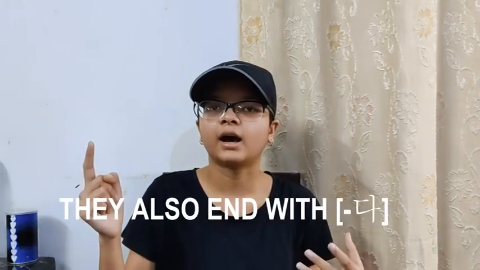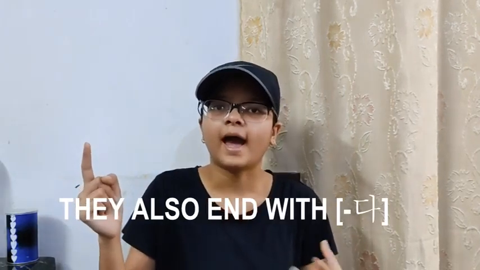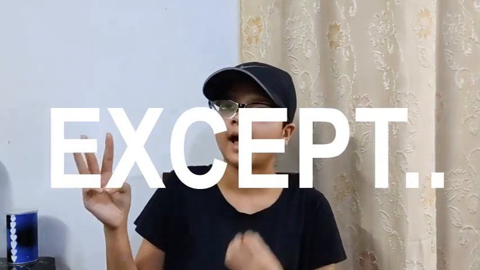Descriptive verbs are also always ending in 다, right? And then when you remove the 다, we get the descriptive verb stem. We can also call it the adjective stem. Then we have the third one, which is the conjugated version of the adjective, and this is basically the third form, and it also works the same as verbs.